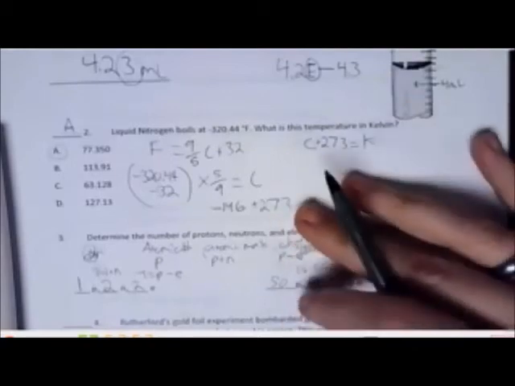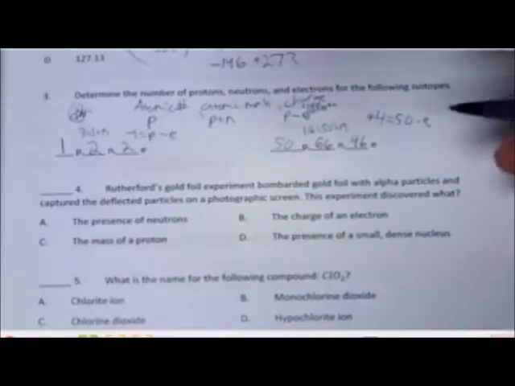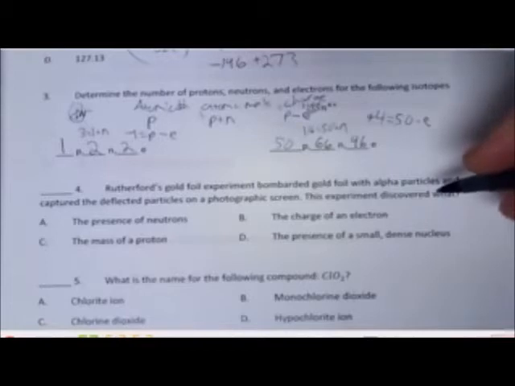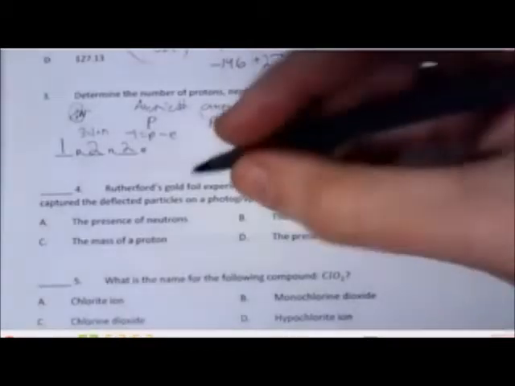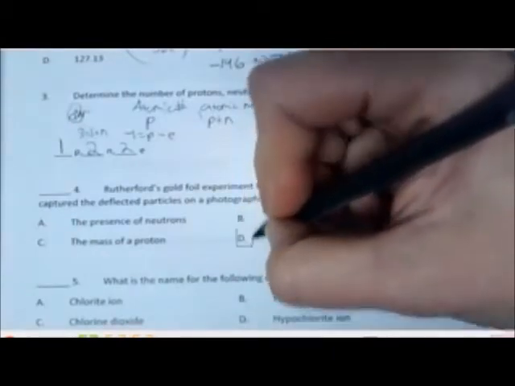Rutherford's gold foil experiment. So let's look at that one. Rutherford's gold foil experiment bombarded gold foil with alpha particles and captured the deflected particles on a photographic screen. What did it discover? The presence of a small, densely packed nucleus. Nope, it didn't find neutrons. It didn't determine the mass of a proton. We knew approximately the mass of the atom, but not the mass of the protons. And we already knew the charge of an electron.